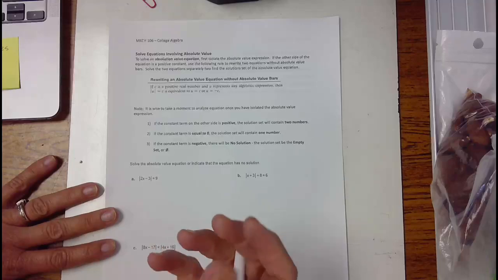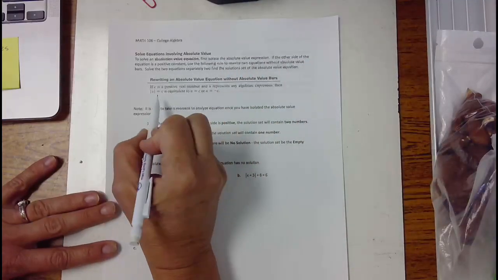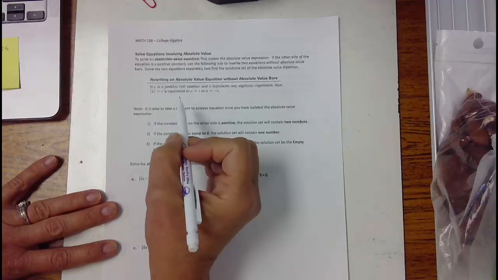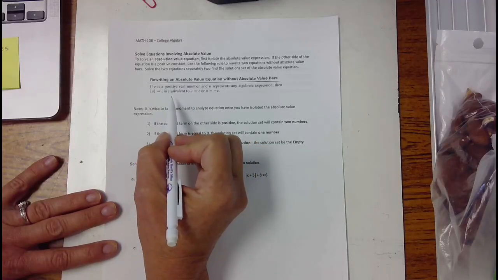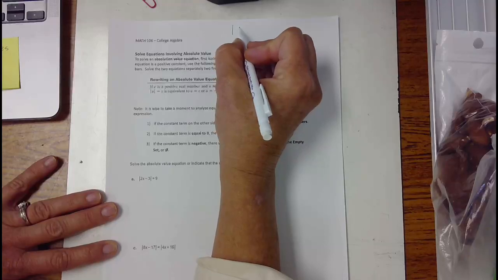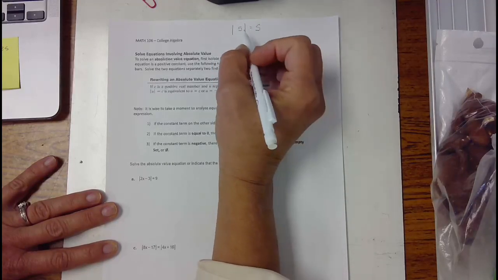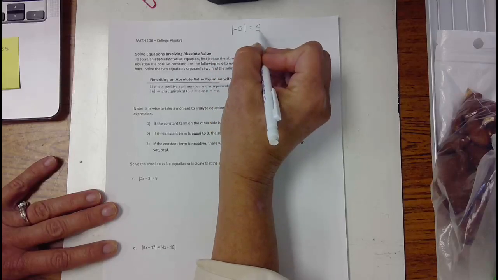When we jump into absolute values, I want to go ahead and look at the definition. The definition of an absolute value is the distance the number is from 0. So when I look at, say, the absolute value of 5, it's going to equal 5. If I have the absolute value of negative 5, it is also 5.